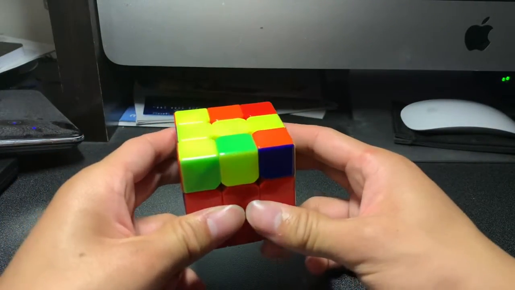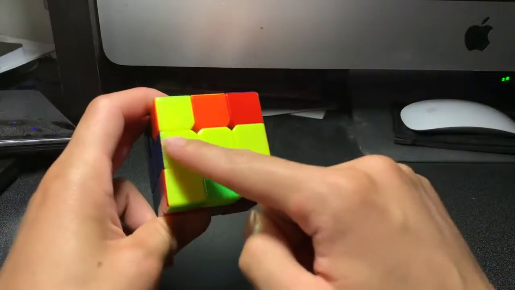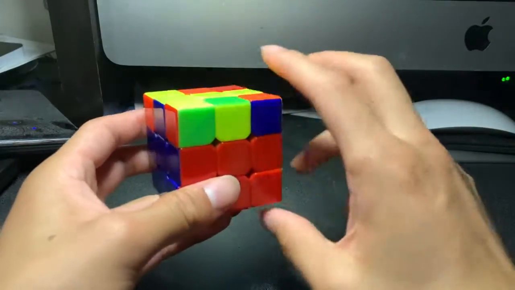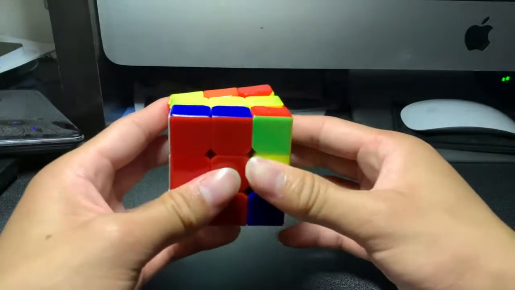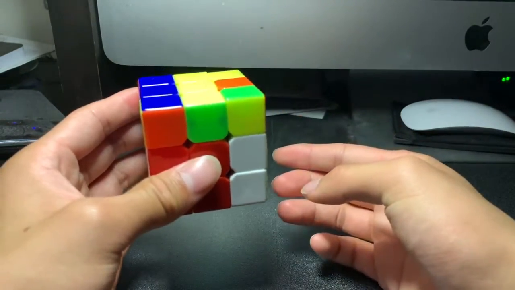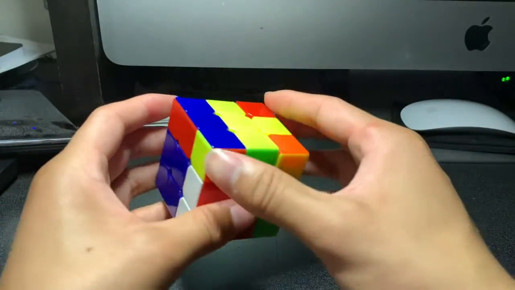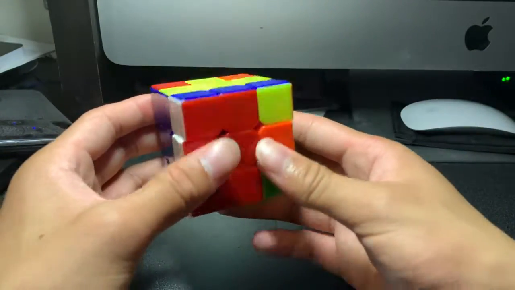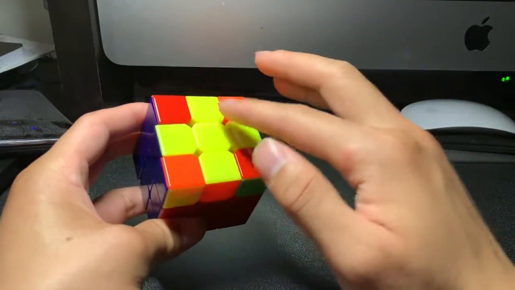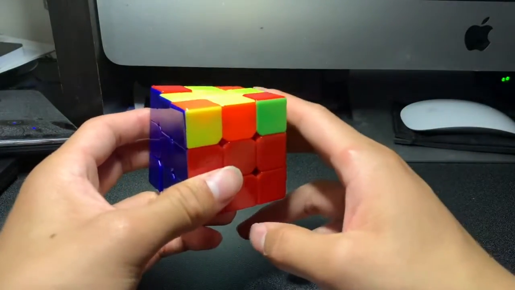So even just according to the beginner's method, we would have to hold it horizontally like this and perform this algorithm. So we would have to do the front face clockwise, the right face up, the top face clockwise, right face down, the top face counterclockwise, and then the front face counterclockwise. And that way you can see that we have created the yellow cross in that algorithm.